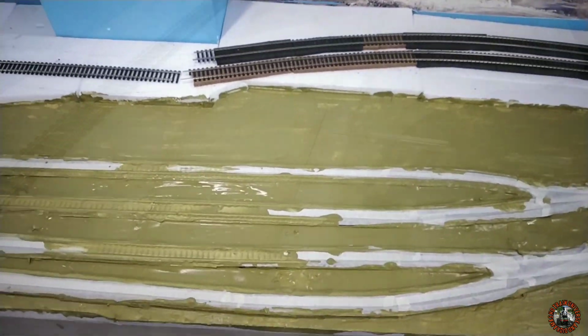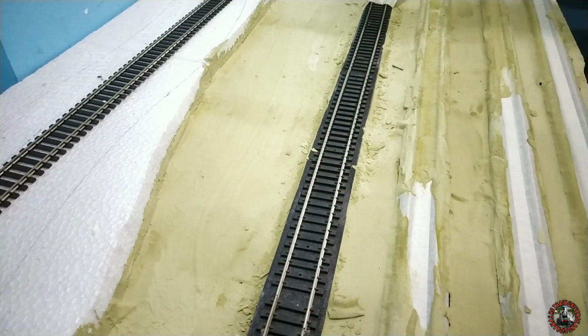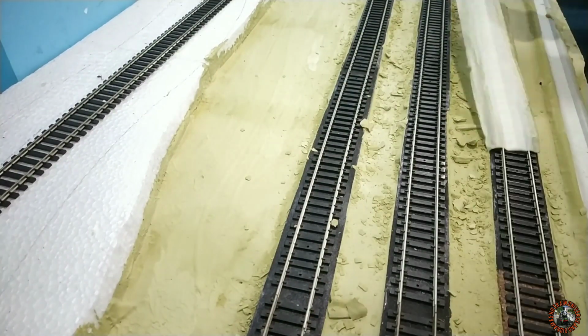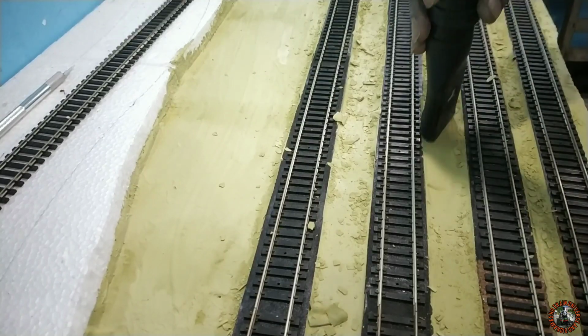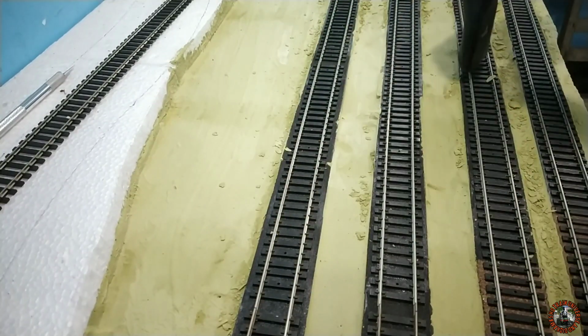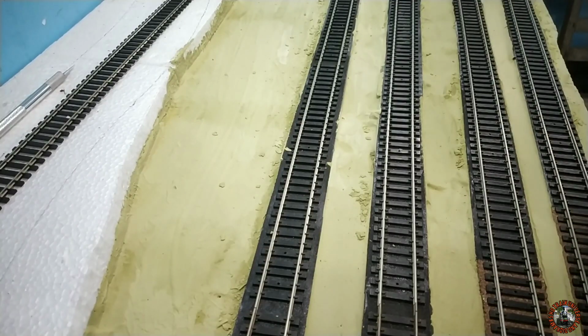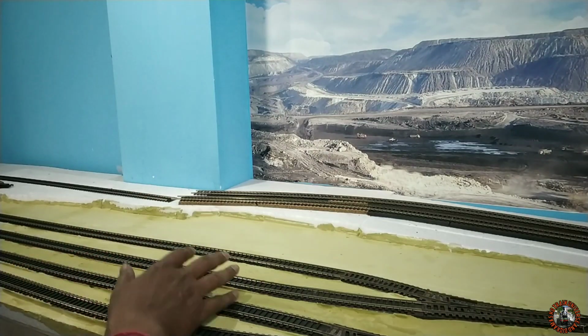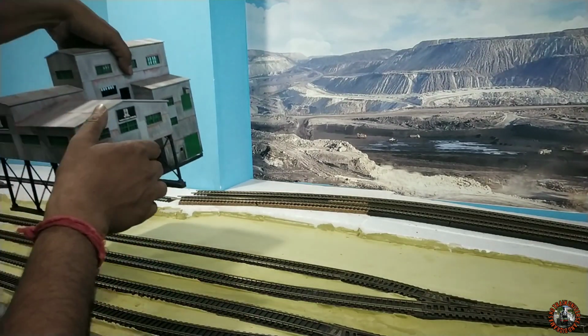And friends, after curing, now I will remove the masking tapes because it is time for my next step, and then I will vacuum out all the dust and the particles of the plaster of Paris. And after clearing these sectors, now I will start my next job. That means I will add the building structure.